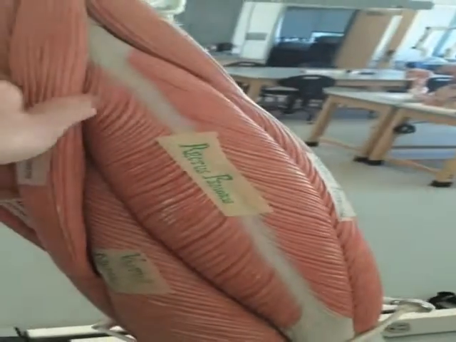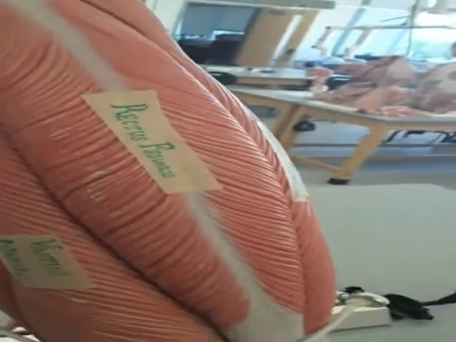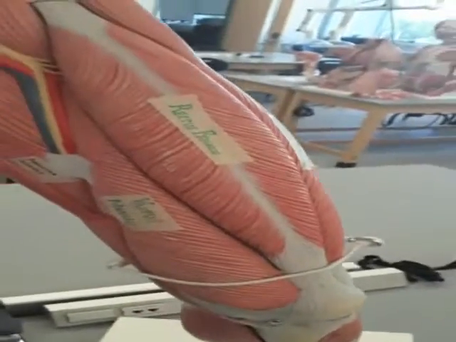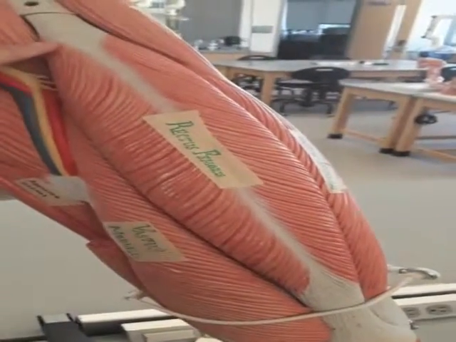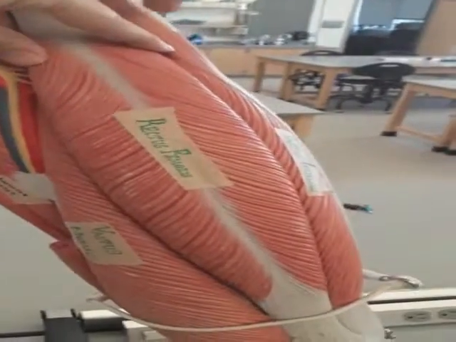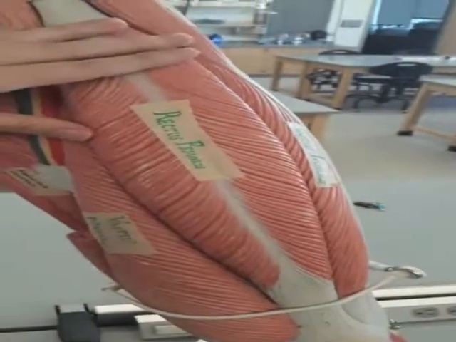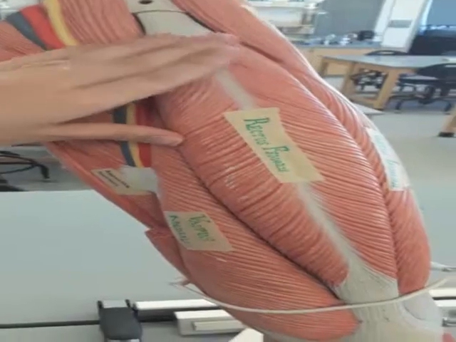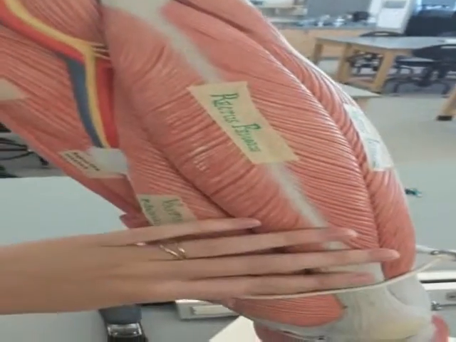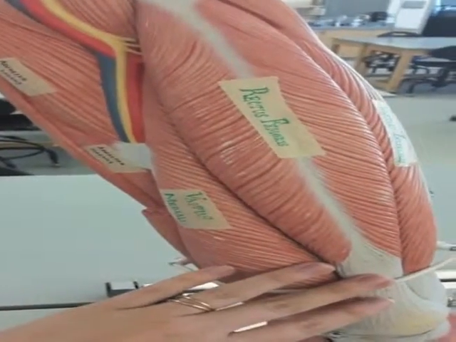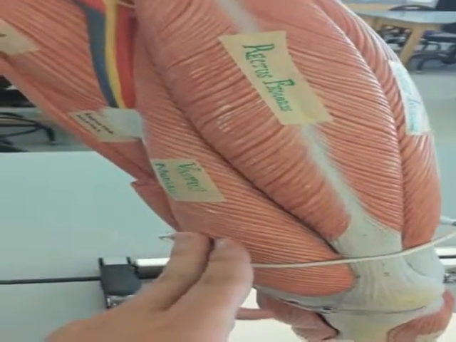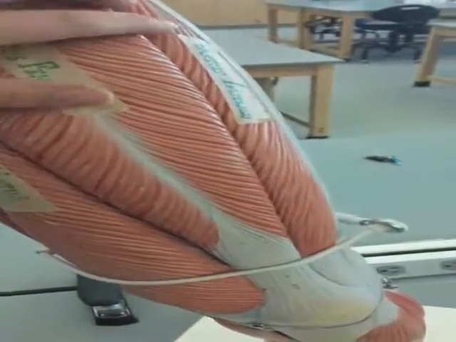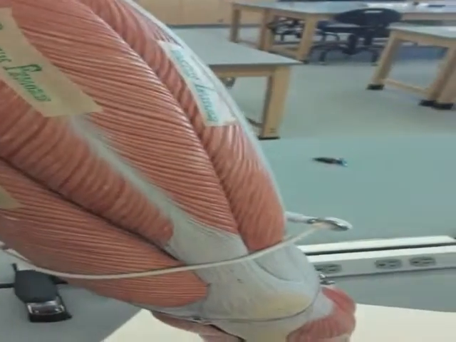All right, and then next we can talk about your quadriceps. So there's a set of 4 muscles. The first one we can talk about is the rectus femoris. He is an anterior superficial muscle. Okay, and that's this one here. Now on either side of the rectus femoris you have the vastus medialis on the medial side and the vastus lateralis on the lateral side.